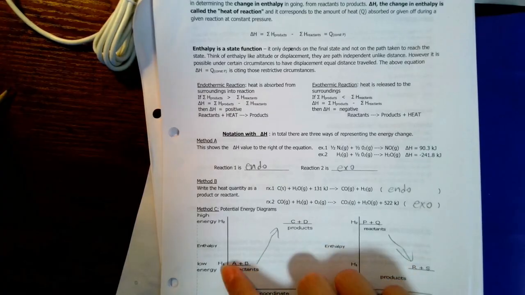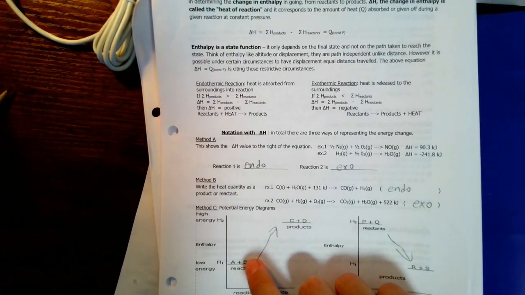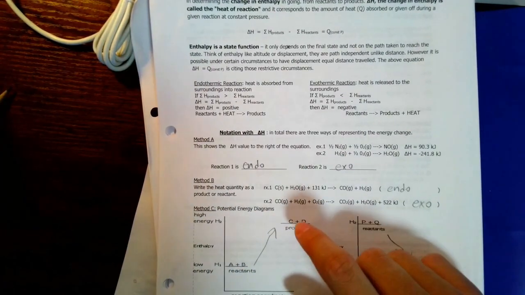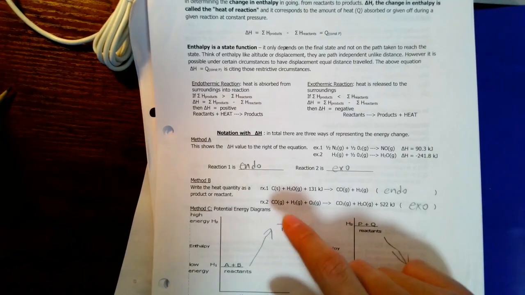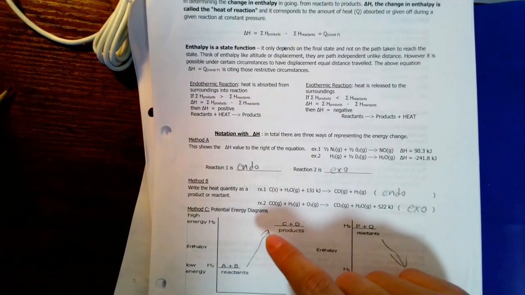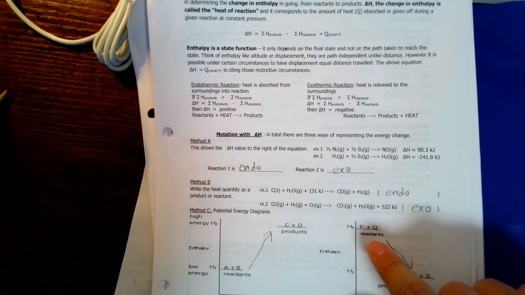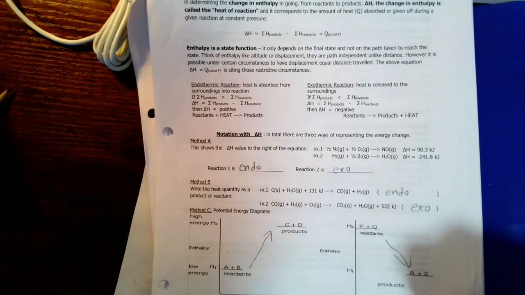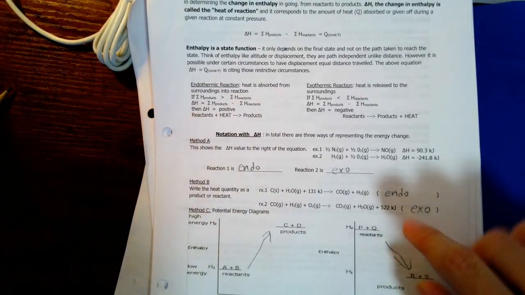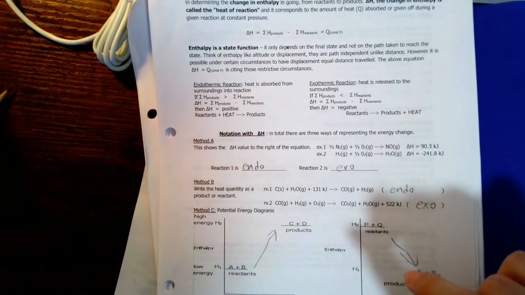And yeah, originally it has so much energy, but there's more energy in the end. It must take some energy, so this is endothermic. And it has a lot of energy at the beginning and less energy at the end, so it's going to be losing some energy to the surroundings, so this is exothermic.